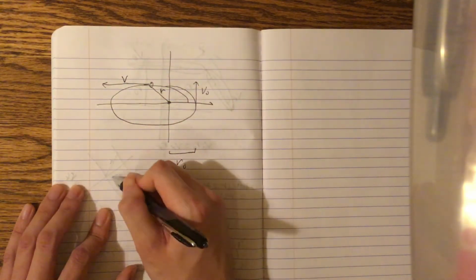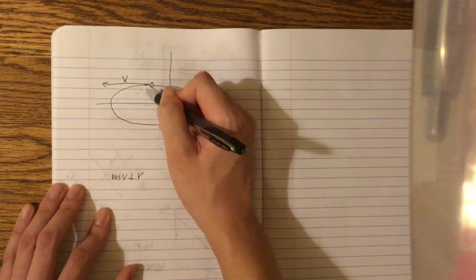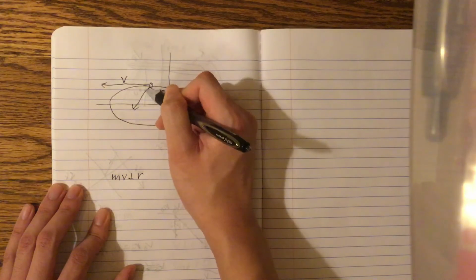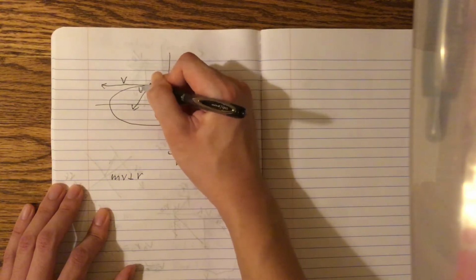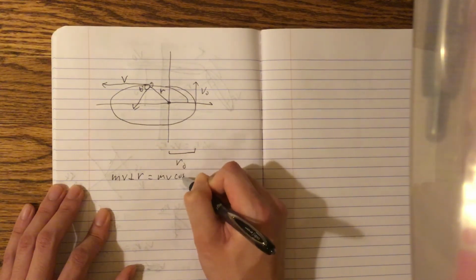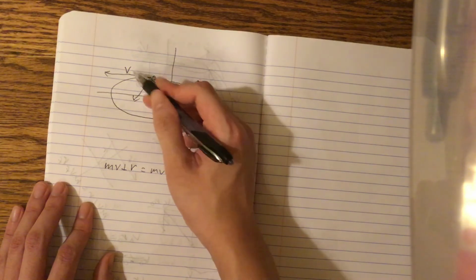So we know mv perpendicular times r is conserved. So this component of this actual velocity right here would be conserved, and hence mv cos theta times r is conserved, because this component right here is just v cos theta.